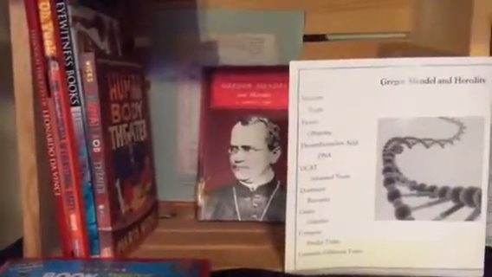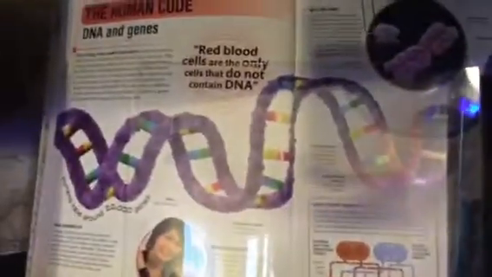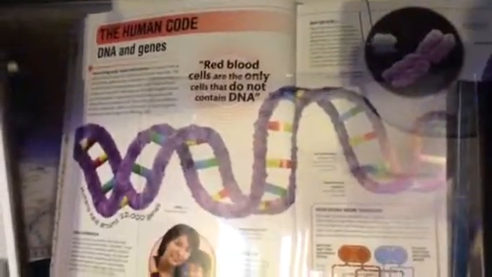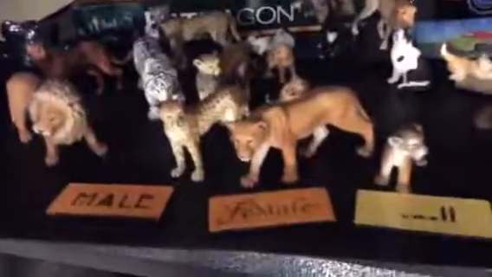So let's get to work. Number one, you're going to read and research based on Gregor Mendel and his heredity research, but mostly focusing on this book here and this book here. Next thing you're going to do is come down here and do some vocabulary research.